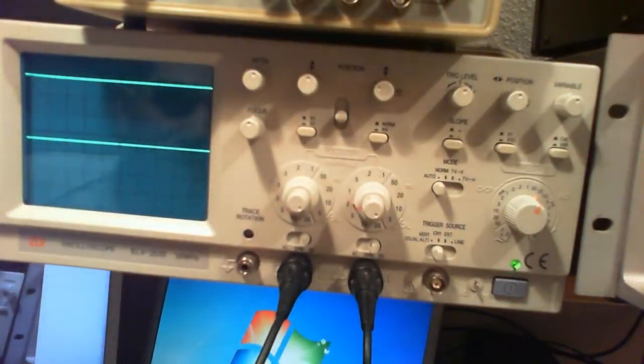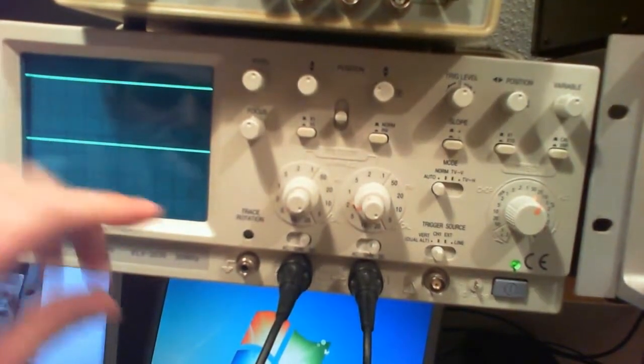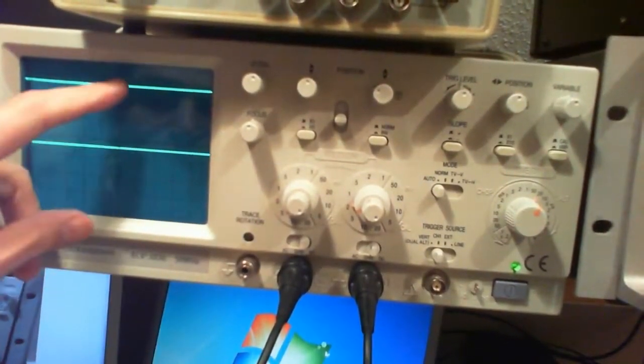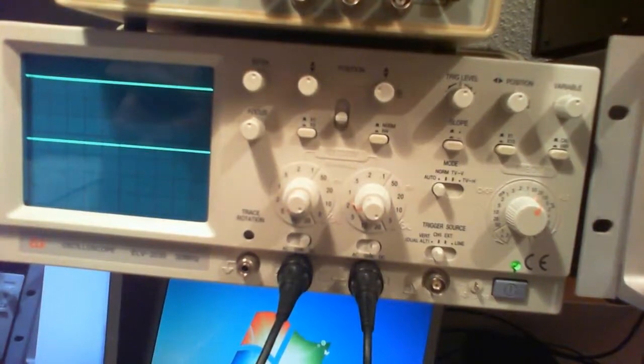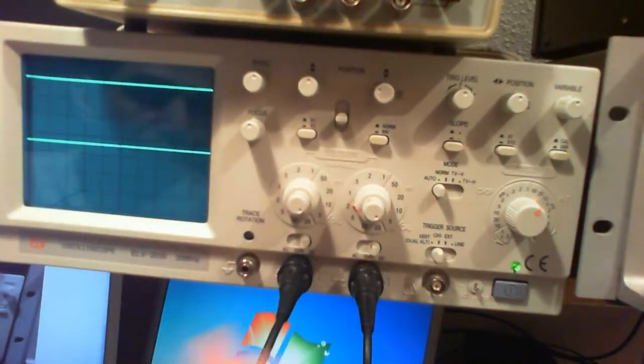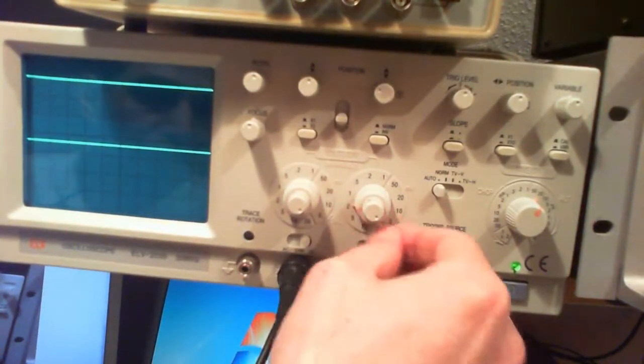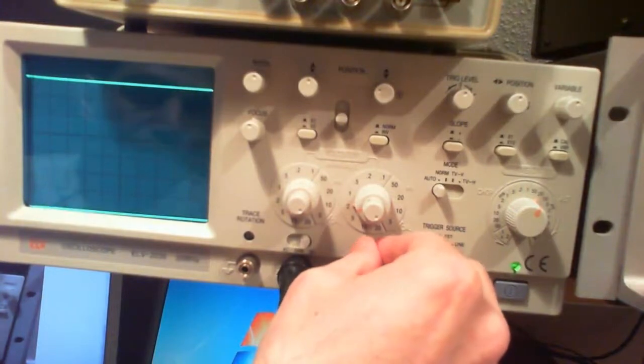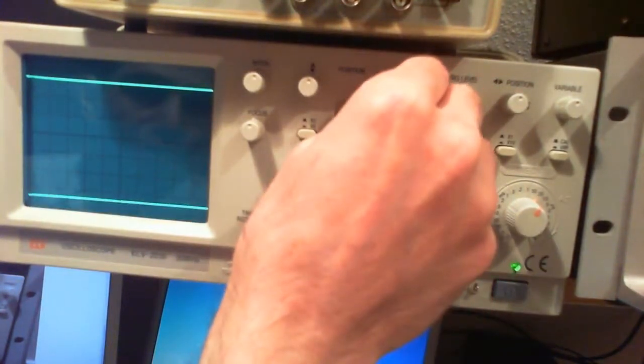It's hard to see over here, even I can't see. So 3 times 5 is equal to 15 volts, which is the voltage that I have set on the power supply, and the output voltage is right over here.